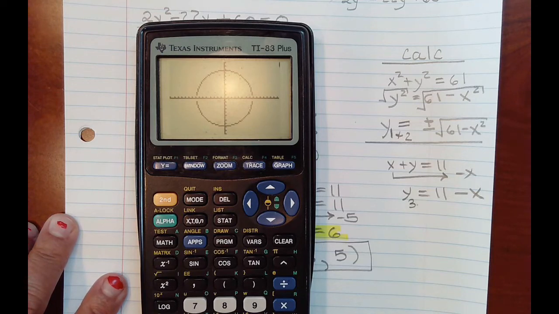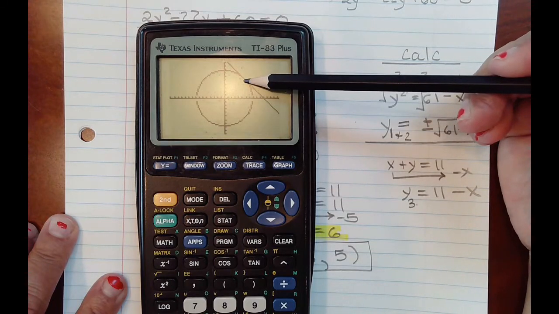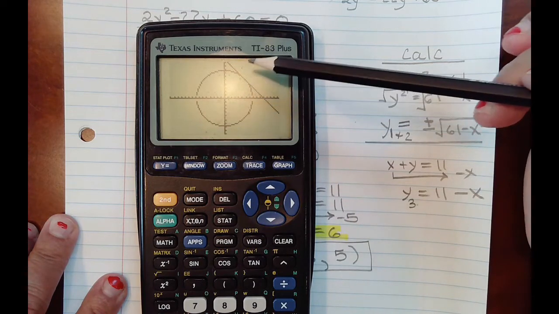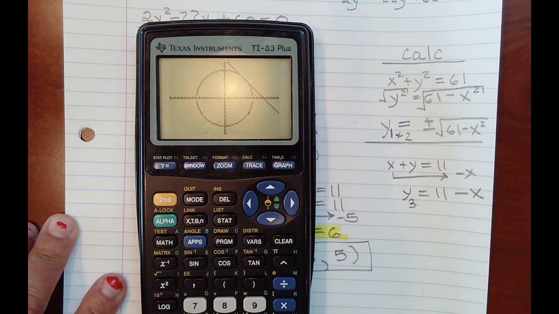There's just another representation. But anyway, the whole point is just to figure out where they intersect. So if you want to find out where this line intersects with the circle, it looks like a point of tangency.